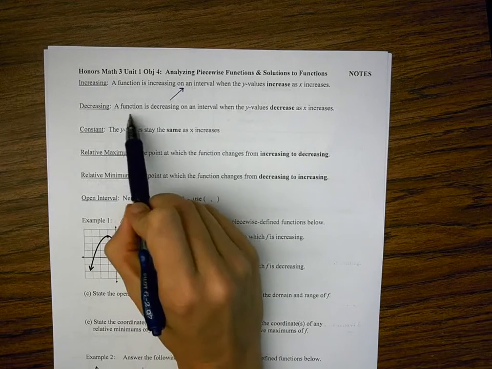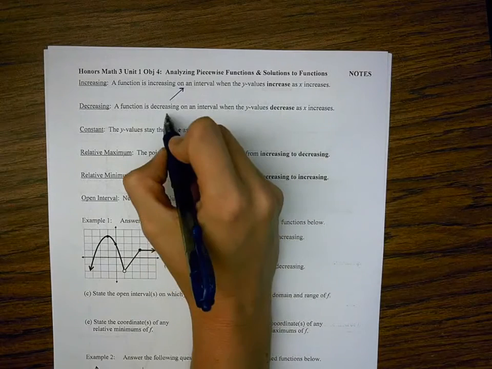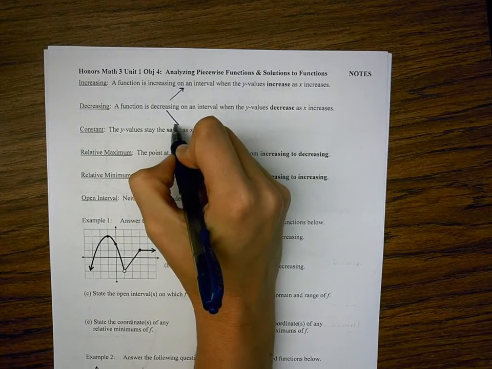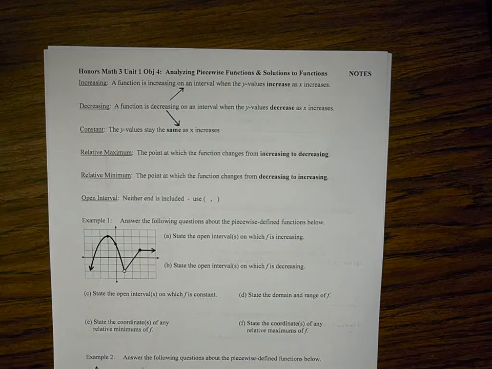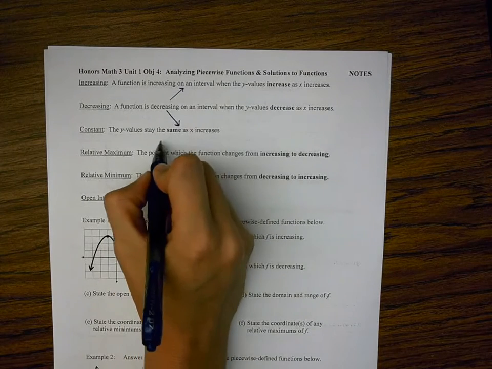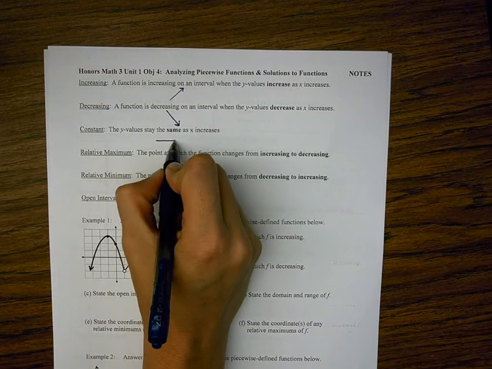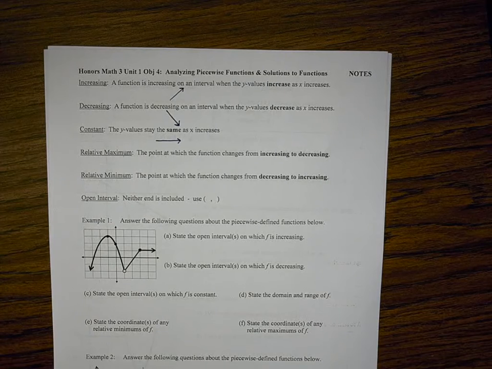A decreasing function is the reverse. A function is decreasing on an interval when the y values decrease as x increases. So it'd be going down as we read our graph from left to right. And constant means that the y values stay the same as x increases, and so a constant graph would be one that is flat as you read your graph from left to right.